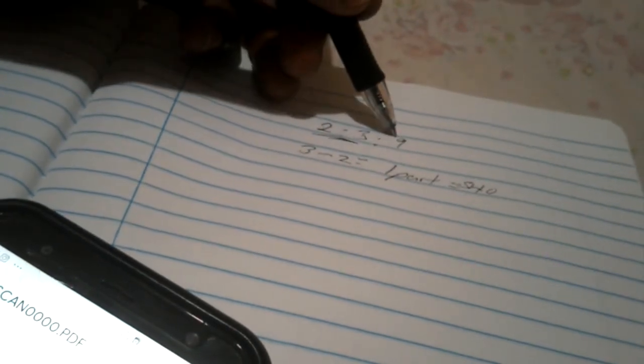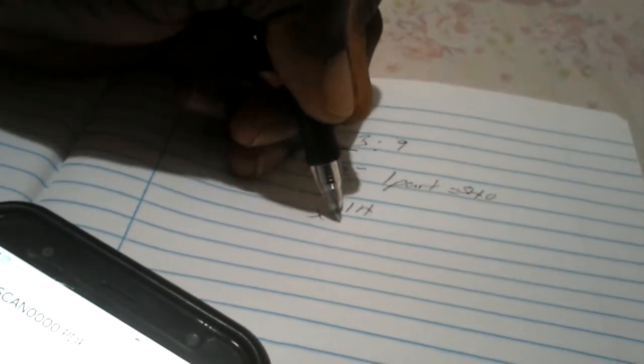Alright, so first of all, we have a ratio here, 2 to 3 to 9. The first two shares, 2 and 3, if we subtract 2 and 3, we end up with 1. So basically, one part is representing $40. But it asks us for the total amount that was shared, so we're going to add up all the parts. 2 plus 3 is 5, 5 plus 9 is 14. So we're going to multiply 14 by 40.